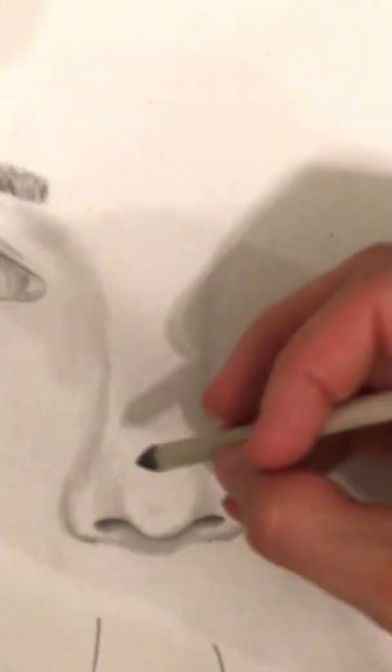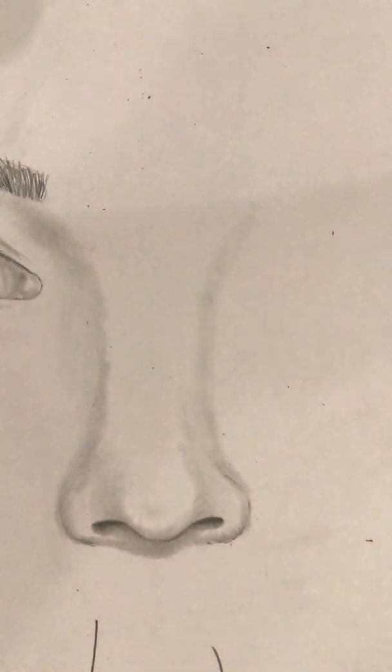Okay, looking pretty good. And you just again look at the picture. The picture might call for a little bit less shading around there, but it's just a little artist trick that makes it look more like the nose is popping off the page and coming at you a little bit. Okay, so a little bit more realistic there. So that is your nose tutorial.